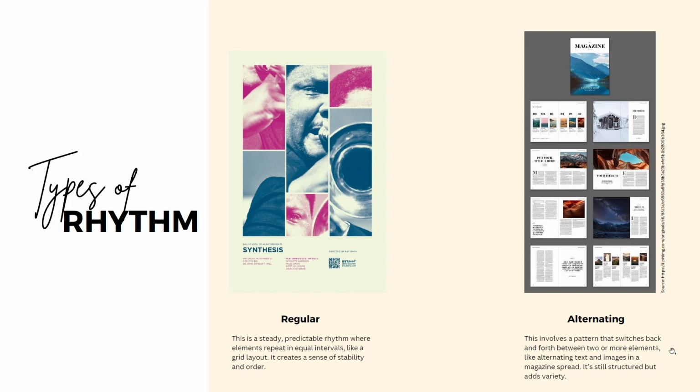We have regular rhythm. This is really steady. It's predictable, where the elements repeat in equal intervals. And that's the one here on the left. This is akin to the grid layout. It's very stable, it's very orderly, and it's very organized. Alternating is a pattern that's going to switch back and forth between two or more elements, sort of like if you're alternating text and images in a magazine spread. It's still structured, but you're going to get a little bit of variety within it.